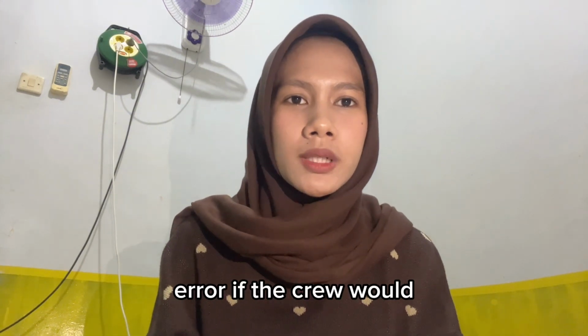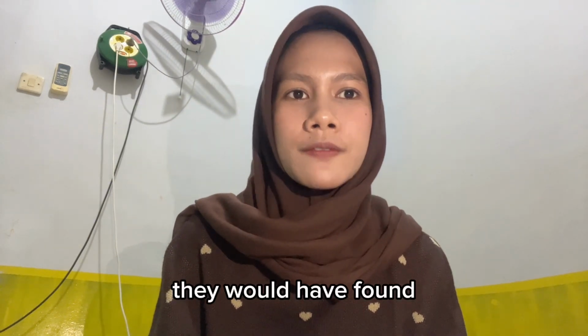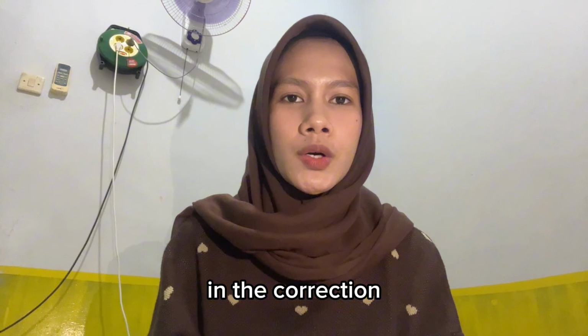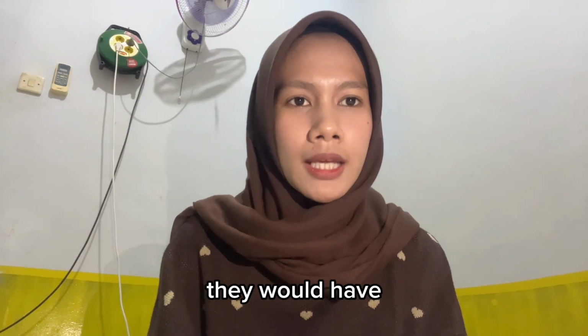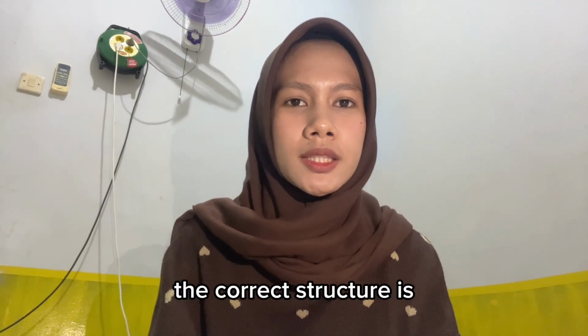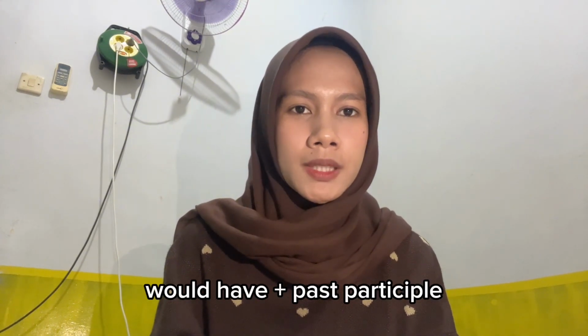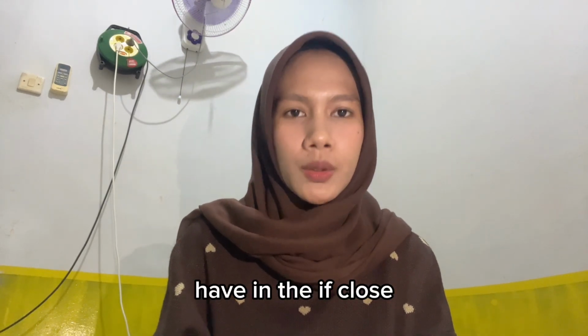The first one, conditional type 3. Error: if the crew would have followed the compass, they would have found the treasure. Correction: if the crew had followed the compass, they would have found the treasure. Explanation: this is a type 3 conditional. The correct structure is if plus past perfect, would have plus past participle. We cannot use would have in the if clause.